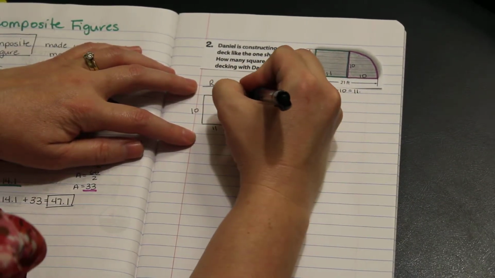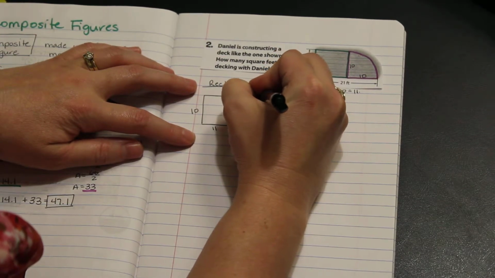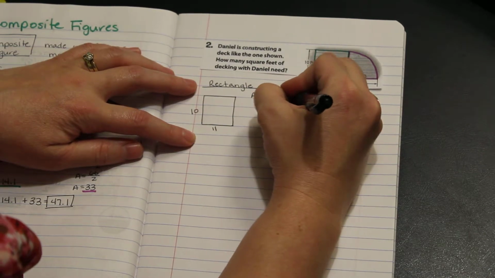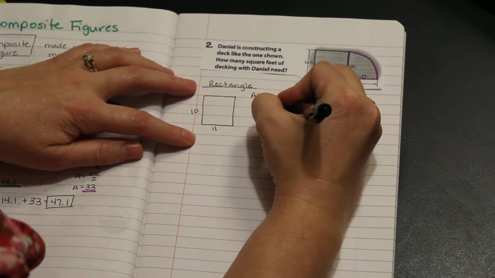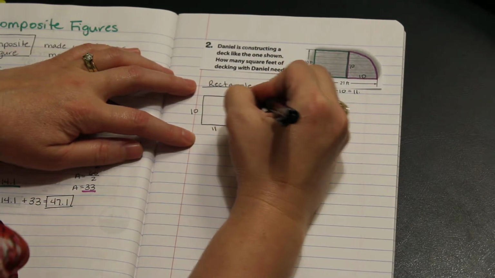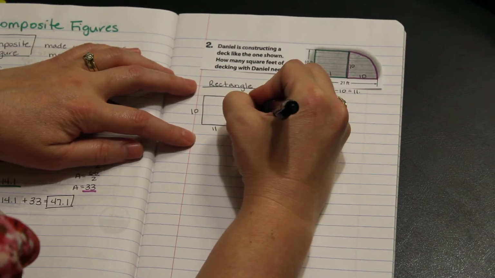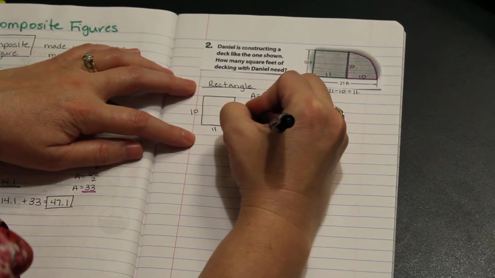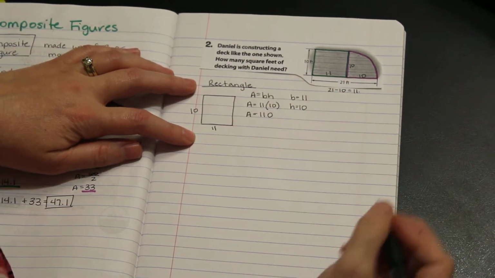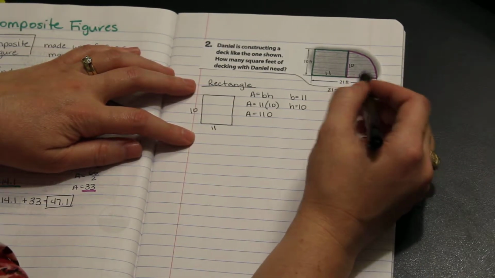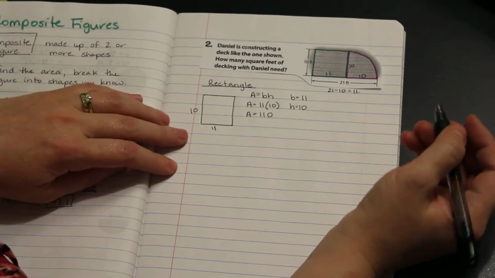So remember, rectangle, the area is base times height. So we know that our base is 11 and our height is 10. So my area is 11 times 10. 11 times 10 is 110. So we have the area of our rectangle. Now let's do the area of the quarter circle.